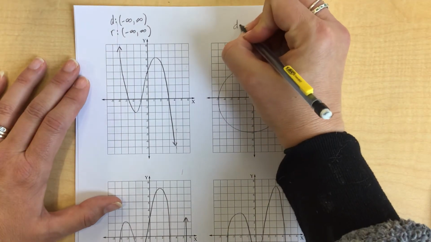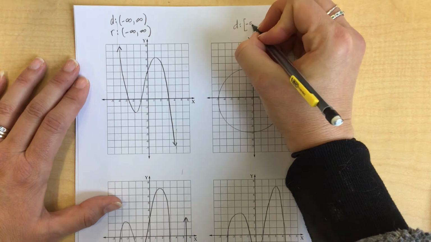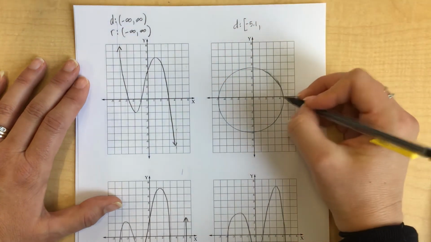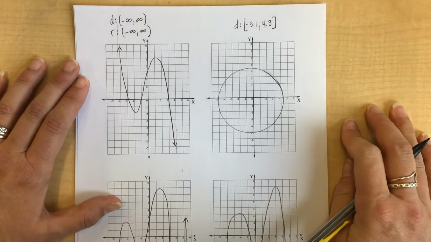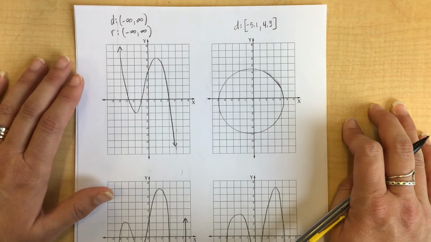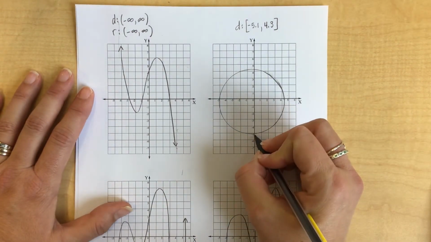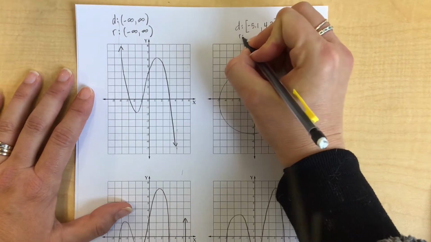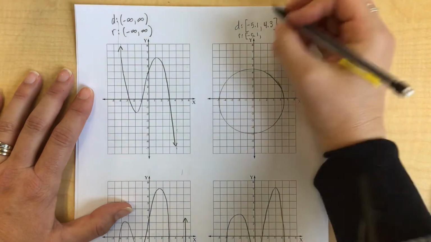So my domain is going to be, we are including it, negative 5.1, and this is going to go to 4.3. Okay. Now, I'm not going to give you a problem where you're going to have to estimate that. I'm just kind of showing you. I just didn't do a good job at drawing my circle. So range, negative 5.1, and it's going to go up to 4.3.